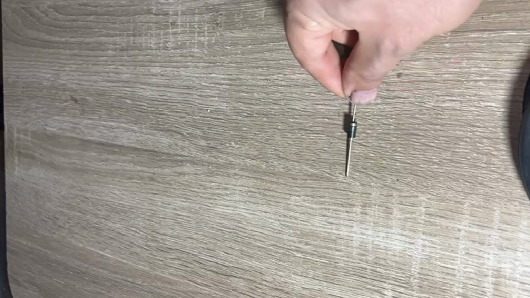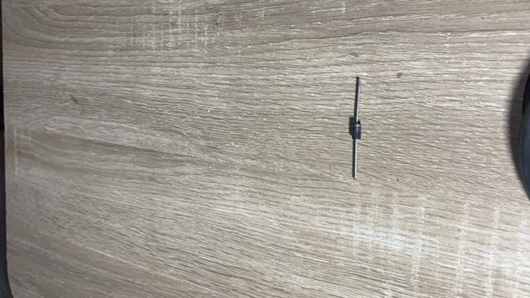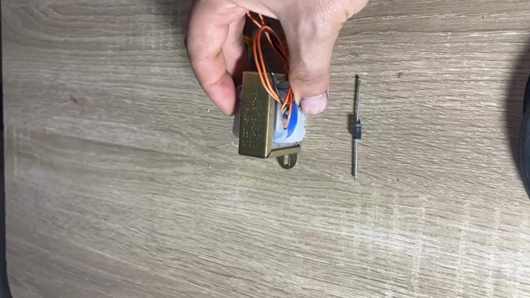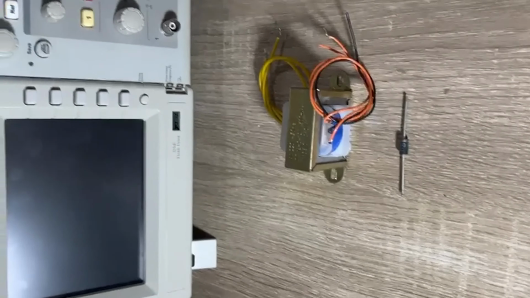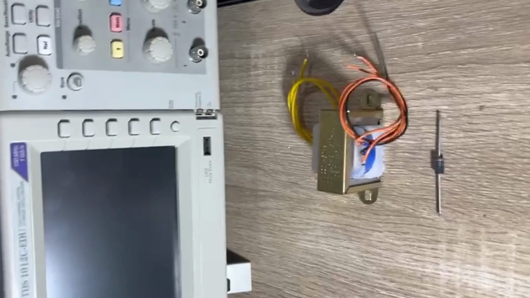And we will use a transformer. Its input is 220 and its output is 12 volt. Also, we will use our oscilloscope to see the input and the output of the circuit.